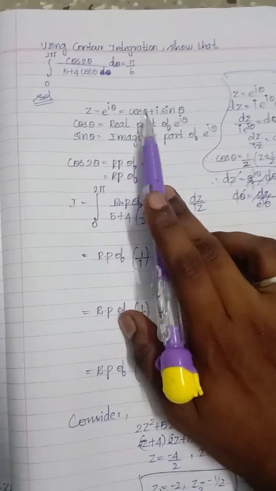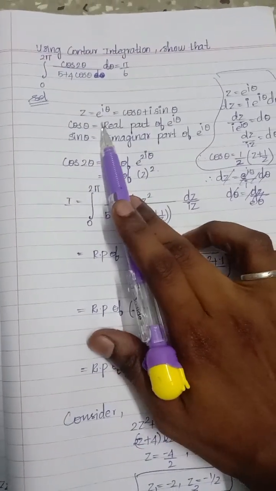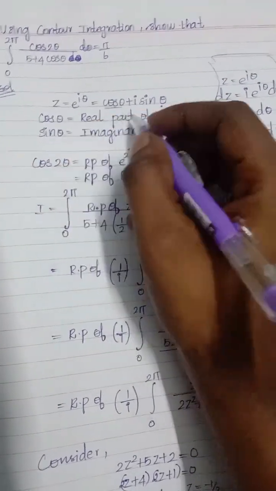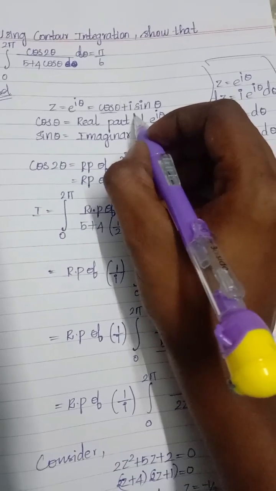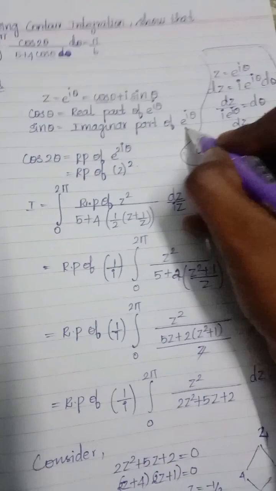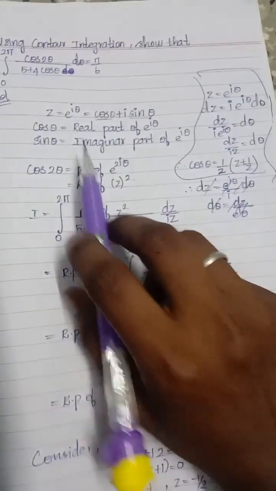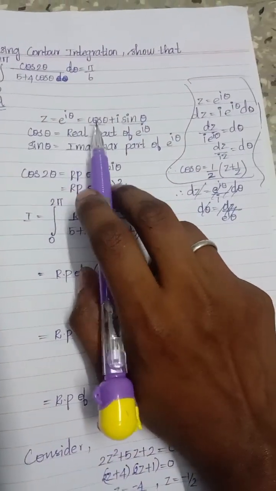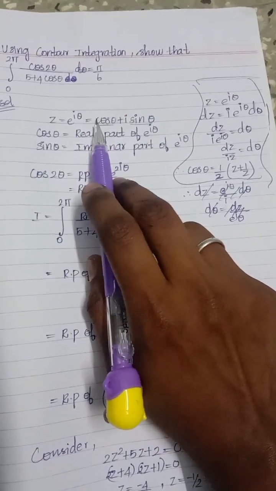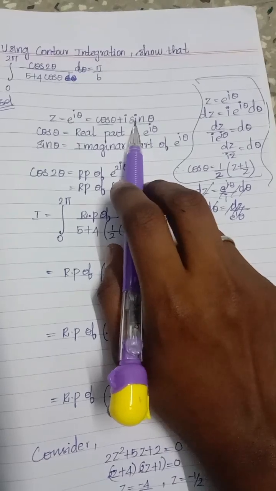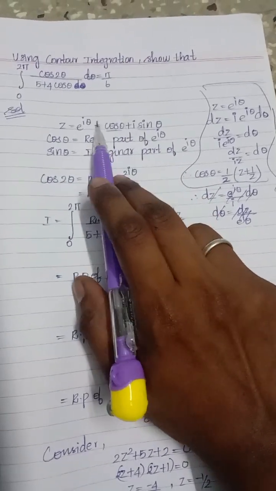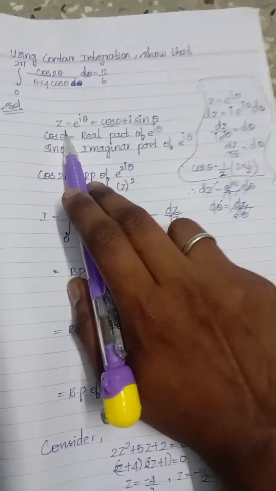In this, cos theta is the real part, because it does not contain any imaginary value, and sin theta is the imaginary part of e power i theta, because it contains the i as an imaginary value. Hope you all understand. And e power i theta is taken as z.